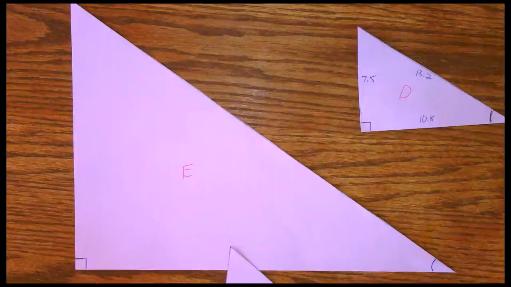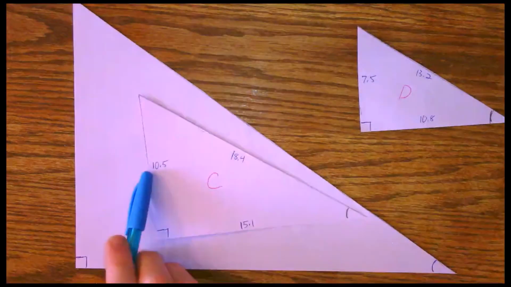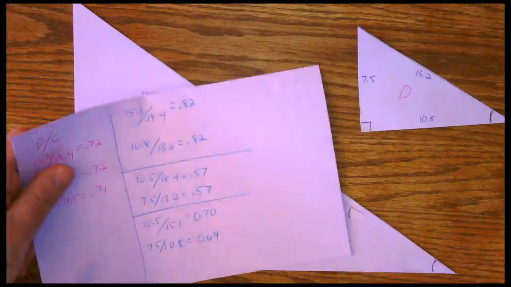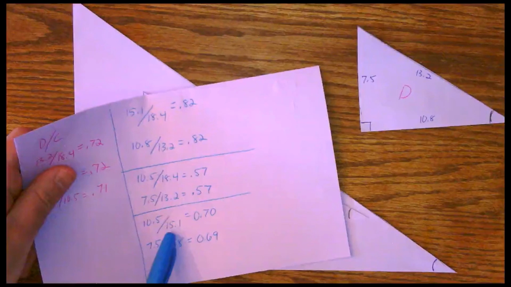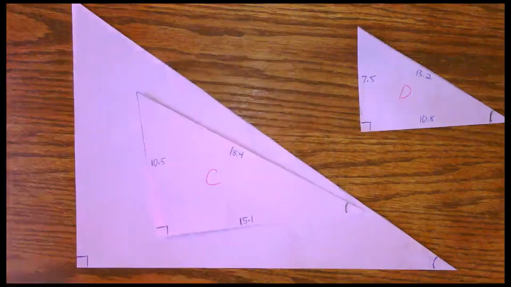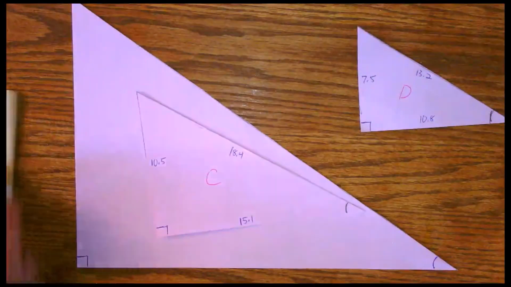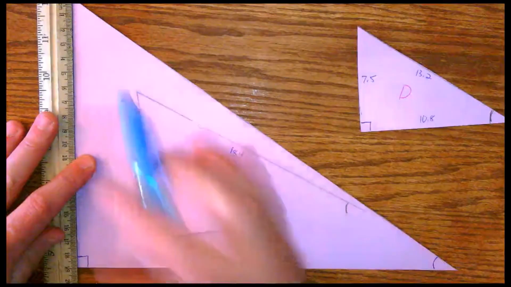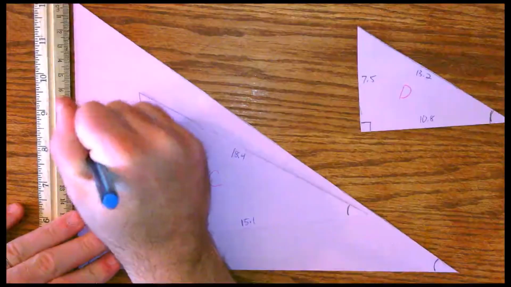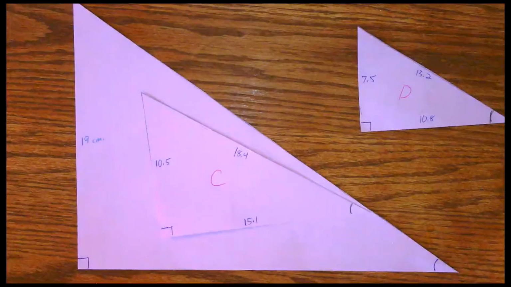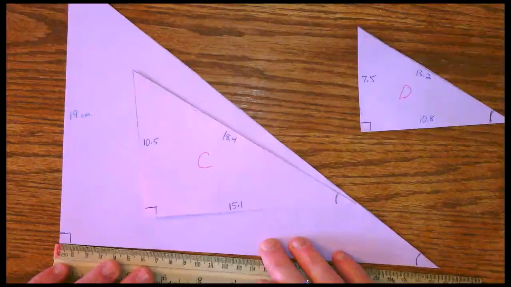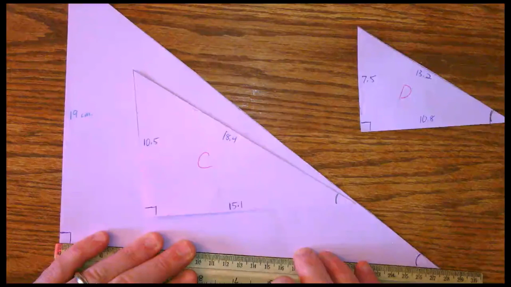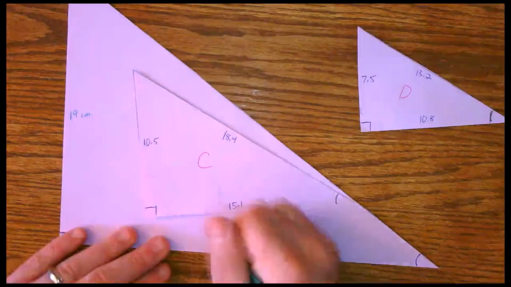I'm going to measure, if you remember, when I did 10.5 divided by 15.1, I got 0.70. So I'm going to measure corresponding sides. So for this side, I get about 19 centimeters. And again, keep in mind, there's human error. Okay, along this one, I get about 27.6.